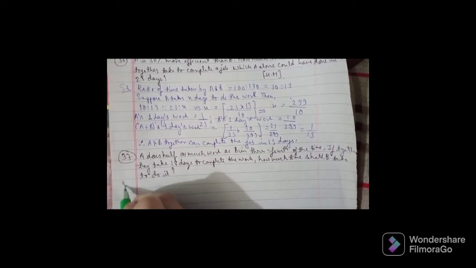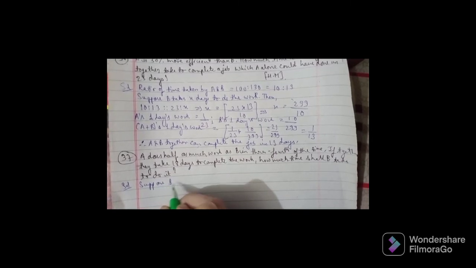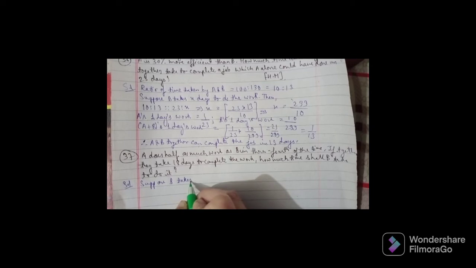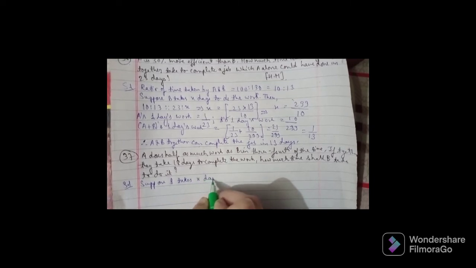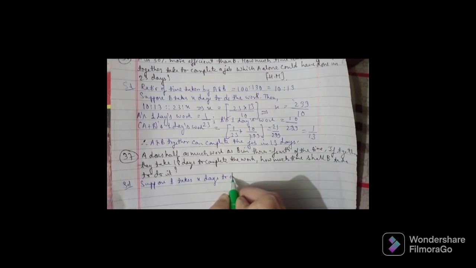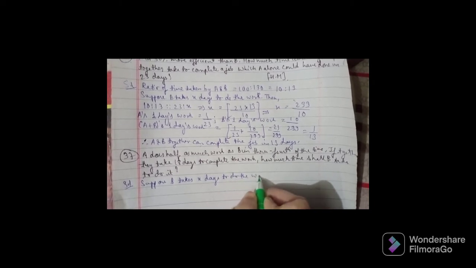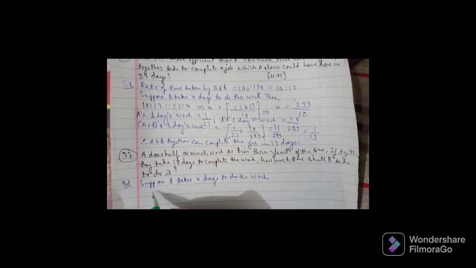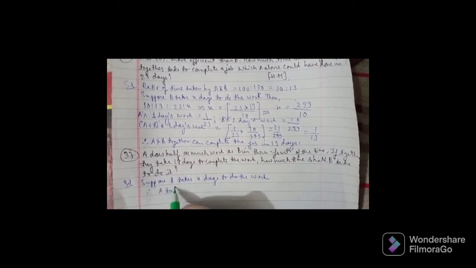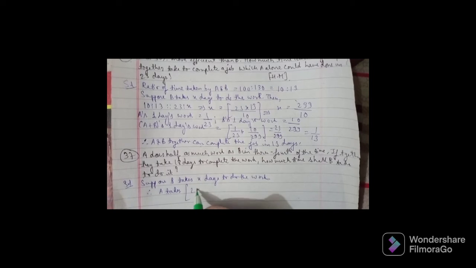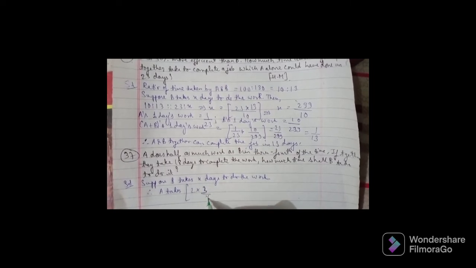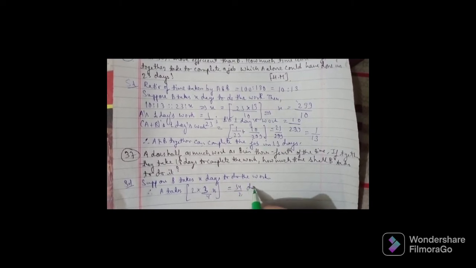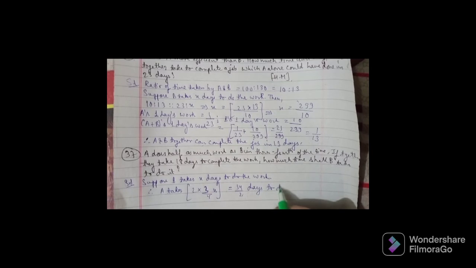Suppose B takes x days to do the work. A takes 2 into 3 by 4x, which is 3x by 2 days to do it.